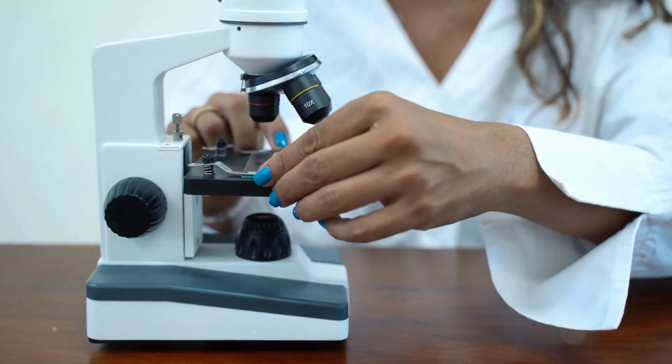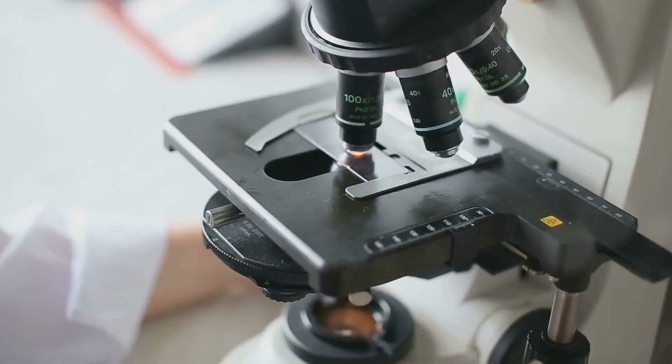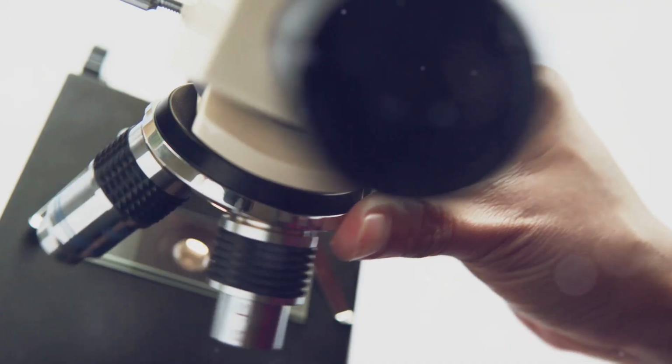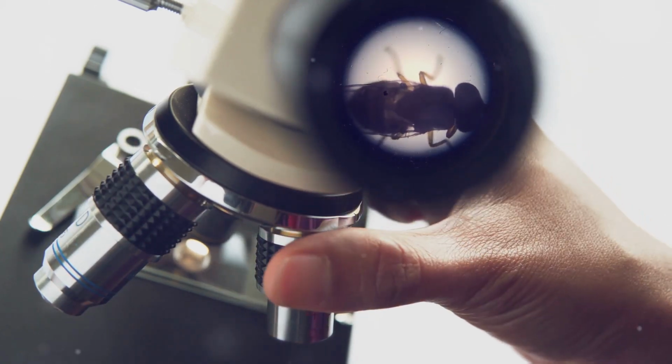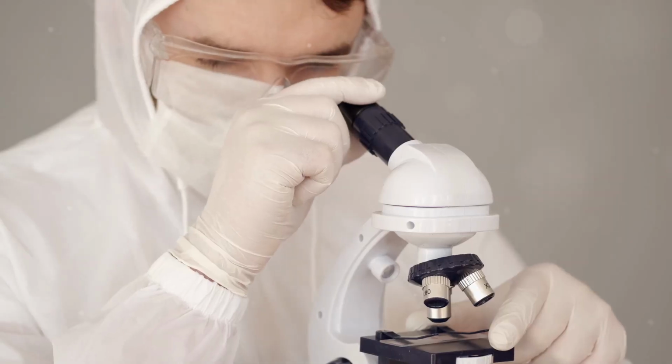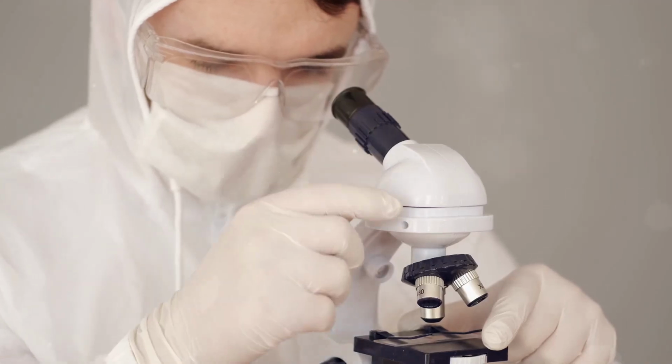This is your window into the unseen world of microorganisms. There are different types, but the compound light microscope is the most common in labs. It uses visible light and a series of lenses to magnify tiny specimens, making them visible to the human eye. Just think of it as the superhero of all microbiology tools.